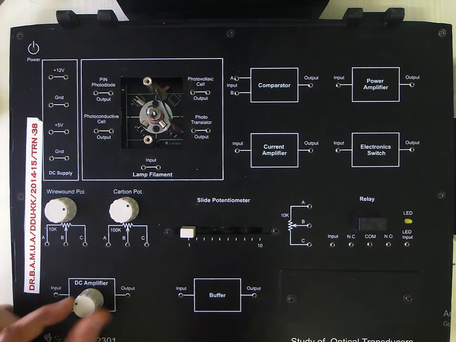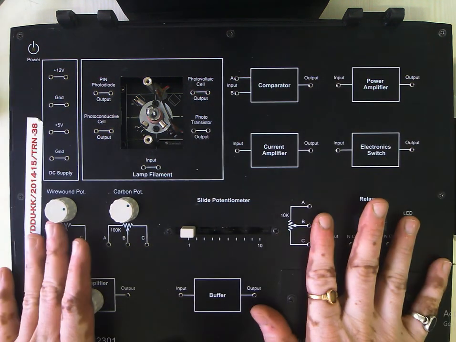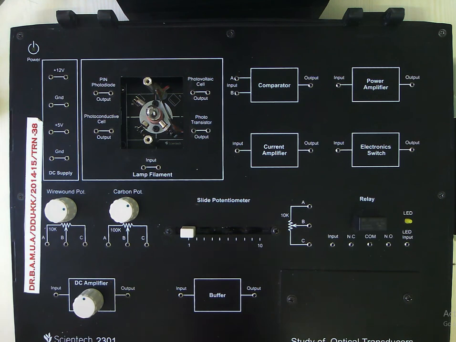Further, we have got a DC amplifier. Again, we have got the input and output terminals ready. We can have a buffer for input and output terminals. Now see that I am not going to use all these blocks. Whatever our experiment requires, accordingly we may decide something, right?